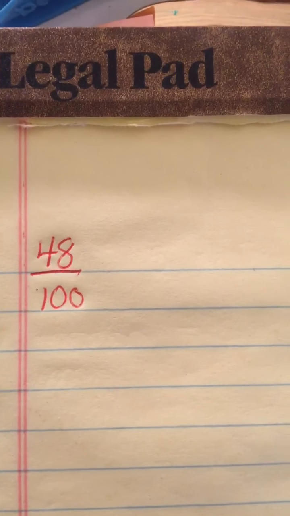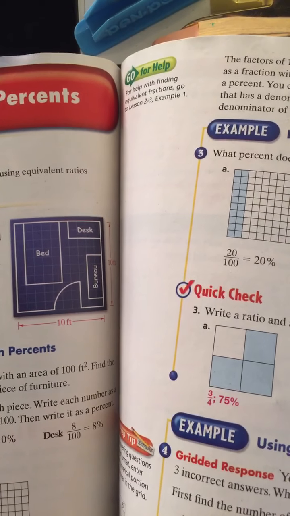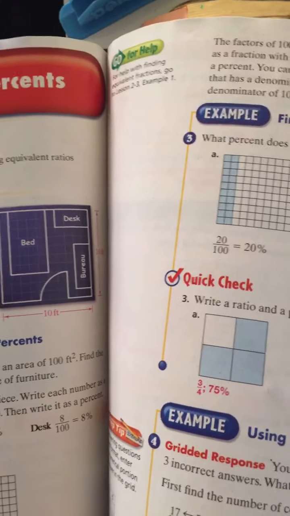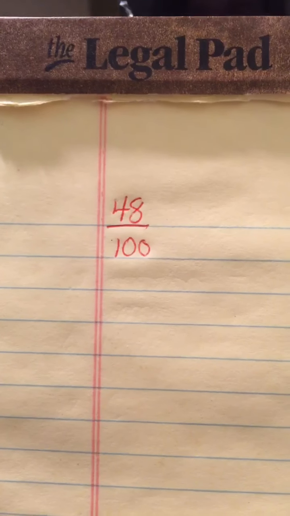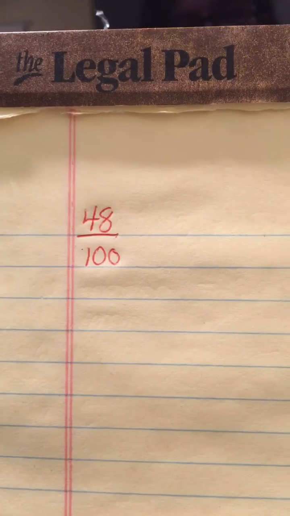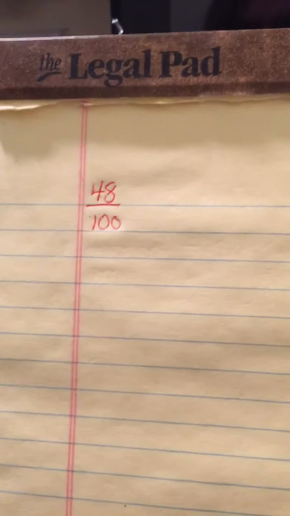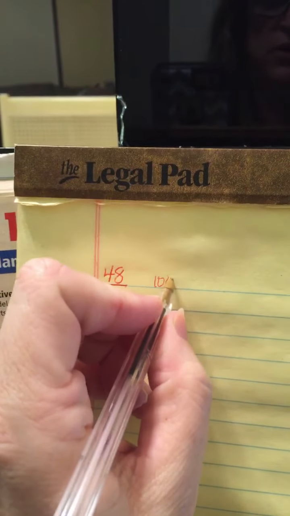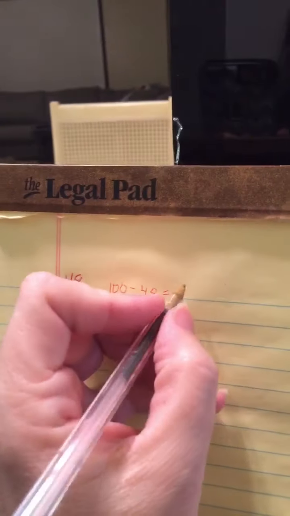So how much of the room is left? Quick check number 1, ask that question. Write a ratio and a percent to represent the unused floor space. So if you have 46 squares being used, how are you going to find out what is not being used? The best way to do that is to do 100 minus, you can do this on your calculator, 46, and you should come up with 54.